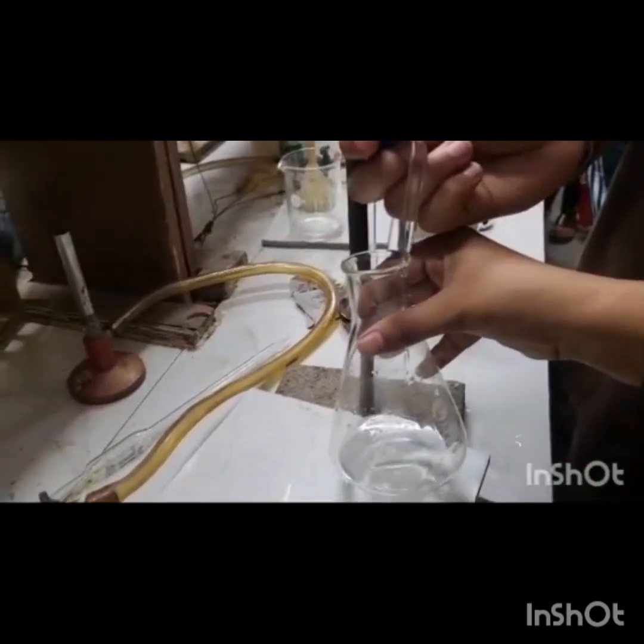Similarly, now we will take aqueous layer of bottle 2 and titrate it after adding 1 gram of potassium iodide and some amount of starch to it, and note the end point.